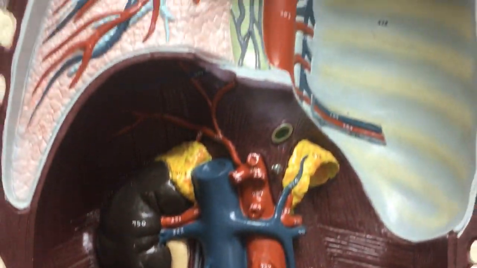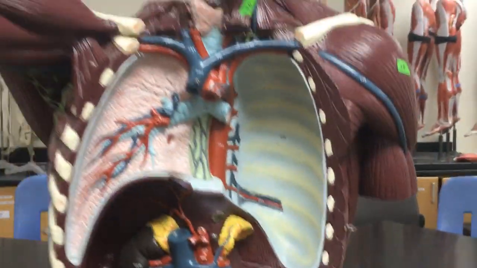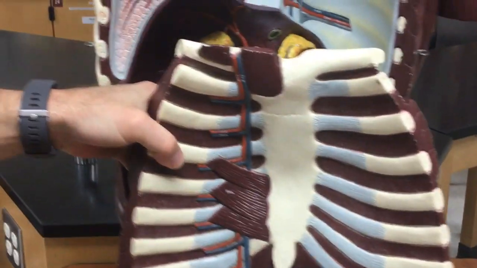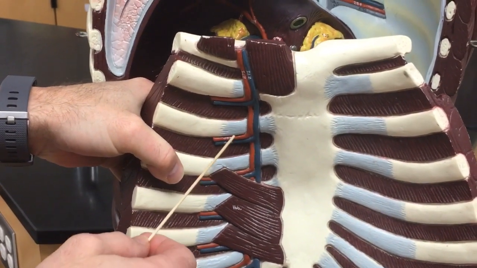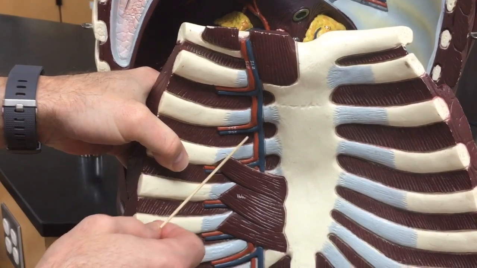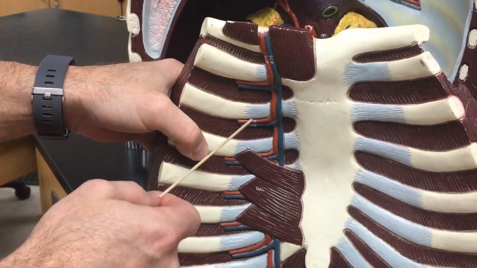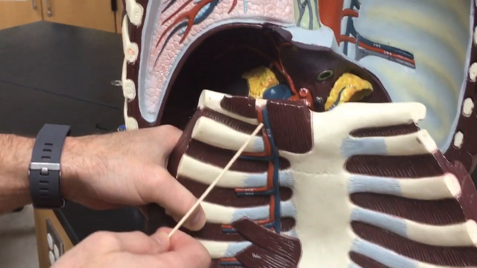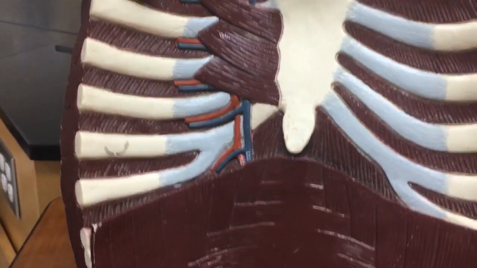And I think the last thing would be over here. So here we have anterior intercostal artery and vein. And the anterior intercostal arteries come off of the internal thoracic artery. And that's it.